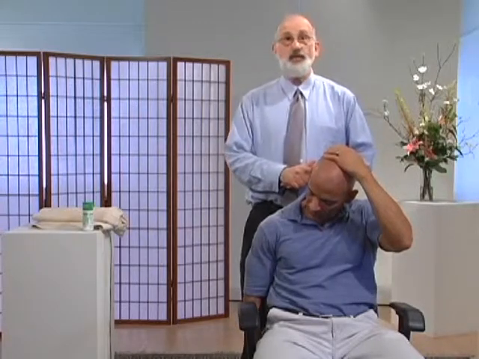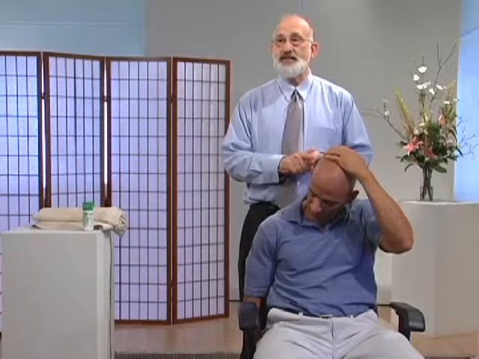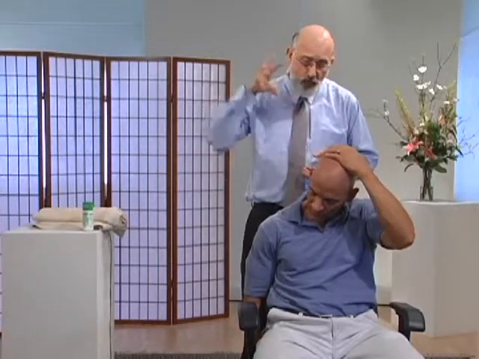He can do this at work in a chair. He can do this while he's at home. Sometimes I've had people actually set up a stool in the shower where the water is hitting through the area, and they're able to do the same thing.